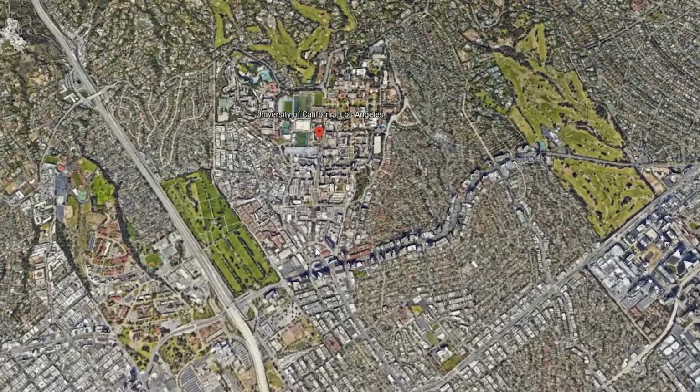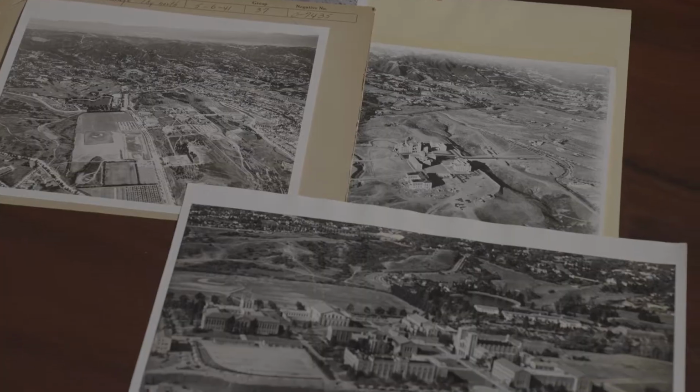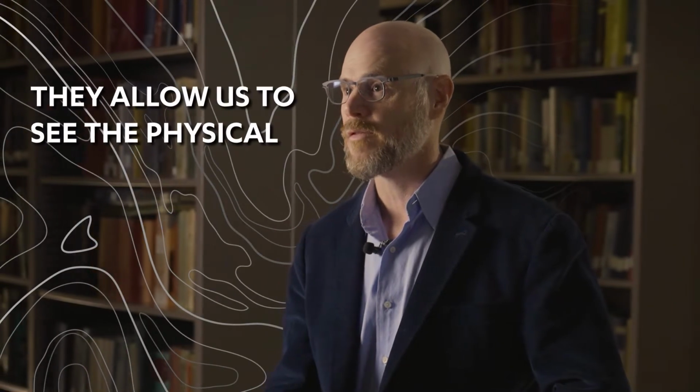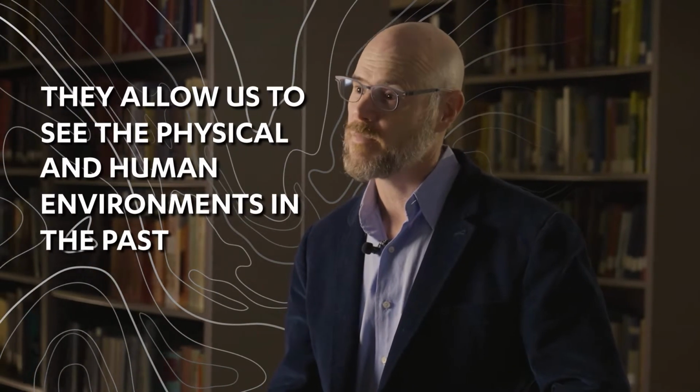An oblique photograph, many people are used to seeing something like a view from Google Maps or a satellite view. Our photos are different, the kind of photo that you would take looking out of an airplane window. Aerial archives are so important because they allow us to see what was going on in both the physical and human environments in the past.